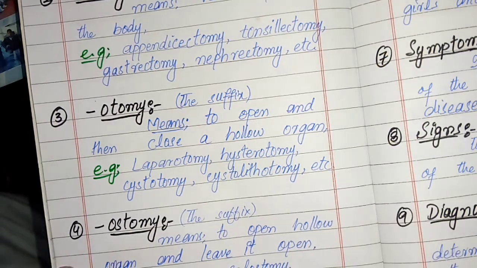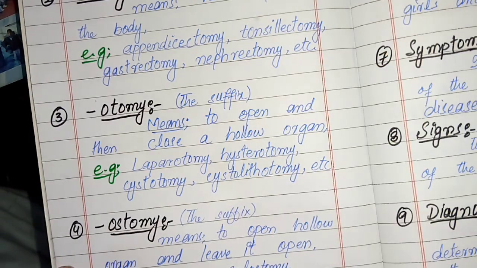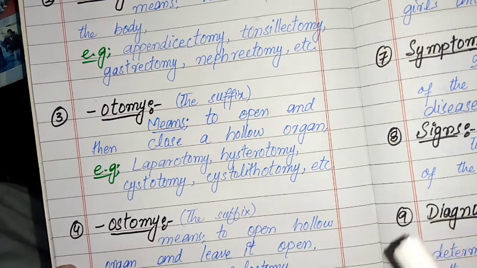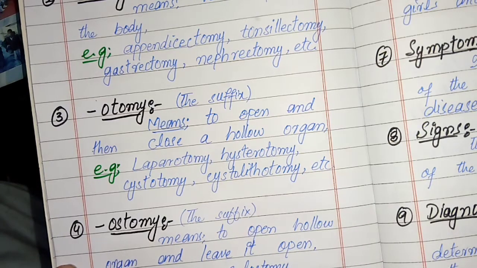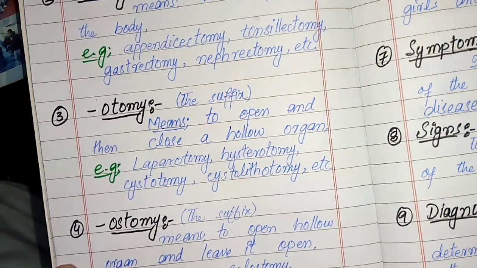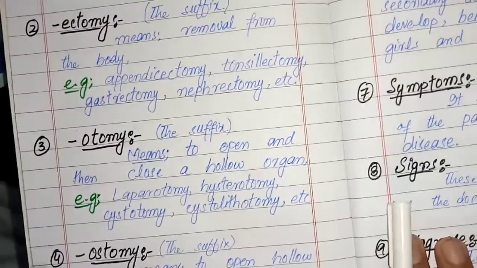Colostomy is the general term for the surgical creation of an opening into the colon. And tracheostomy is an opening in the tracheal region.